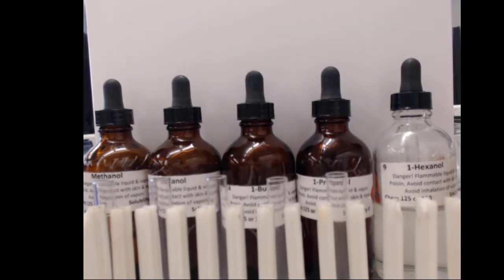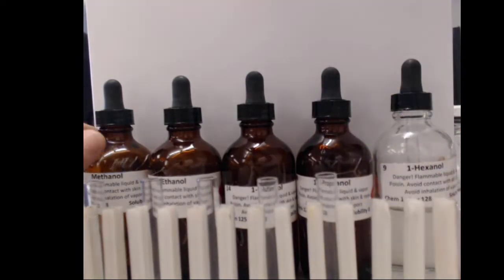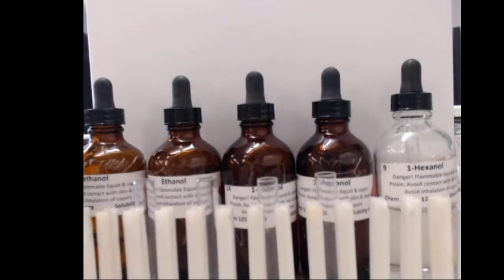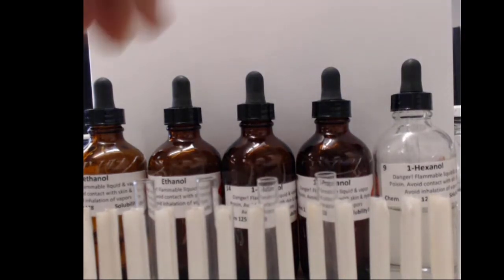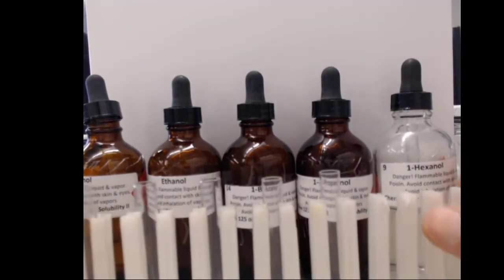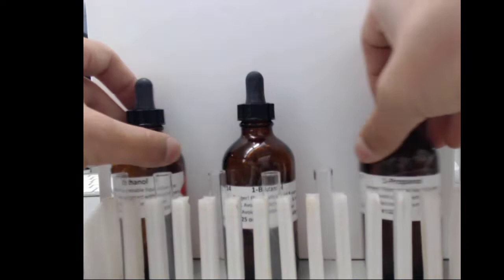So what we're going to do is add each of these alcohols to one of these test tubes, and then we're going to add water to see if the different alcohols will dissolve in water. Before I do this, take a moment, draw all of the chemical compounds, their Lewis structures, and make a prediction. Do you think it will dissolve in water or not? What's your justification? What intermolecular forces are you looking at?